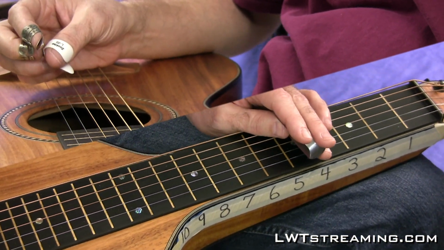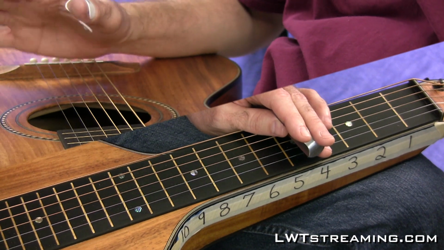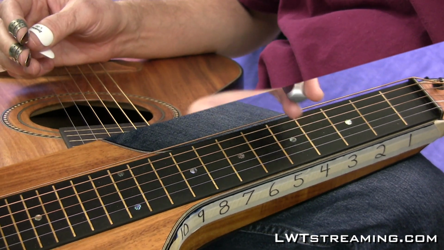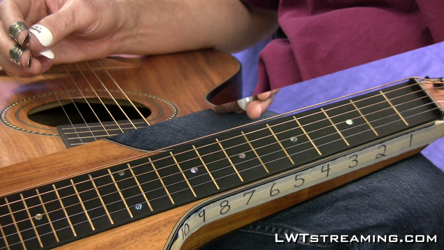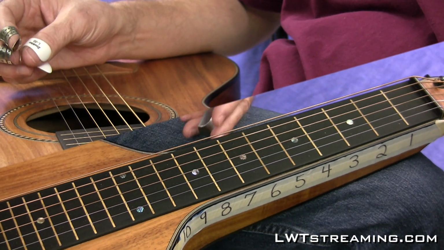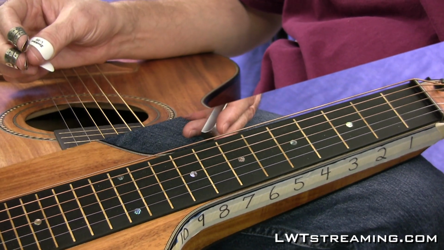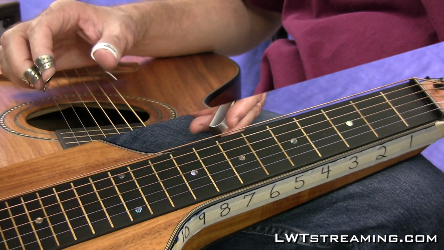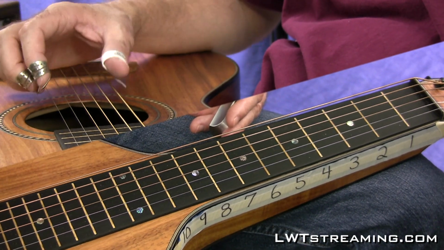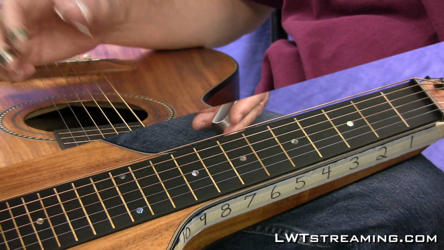Well, today's lesson is what I call a concept lesson, meaning there's no tablature for this, but I take you through the process that I go through to arranging a song. And the song we're going to be working on is "O Holy Night." I've already done it in open G tuning, there's tablature for that, but I had a request to do it in open D, so that's what we're going to do here.